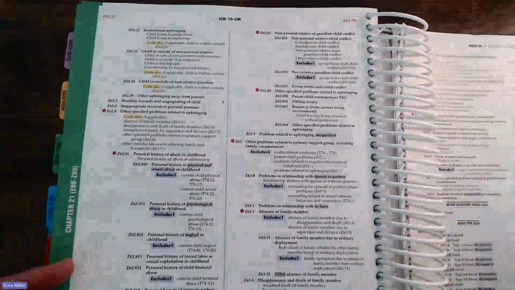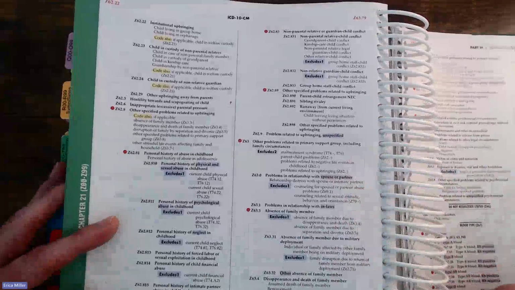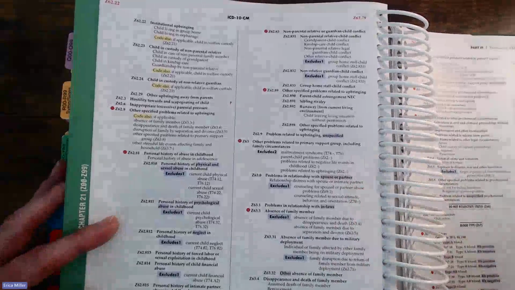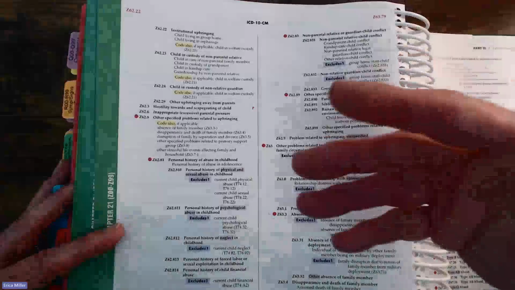There's also status codes for socioeconomic statuses, right? For unhoused, maybe domestic violence, group home. So there's also personal history, abuse, childhood, adult, etc. There's all different types of other conditions or encounters, right?